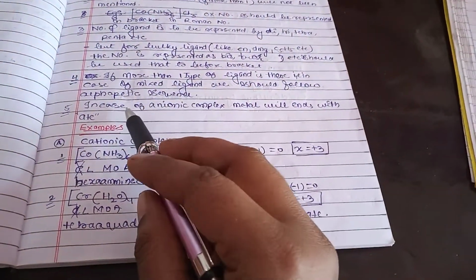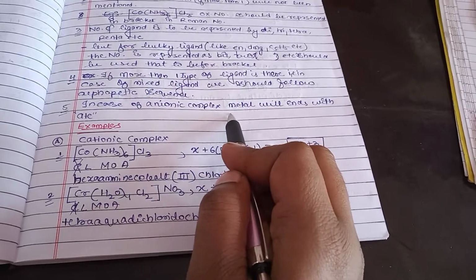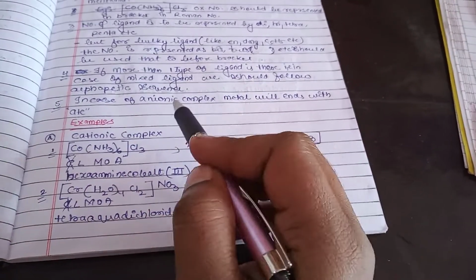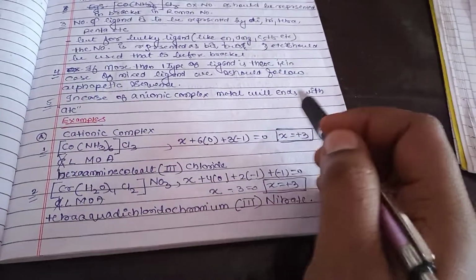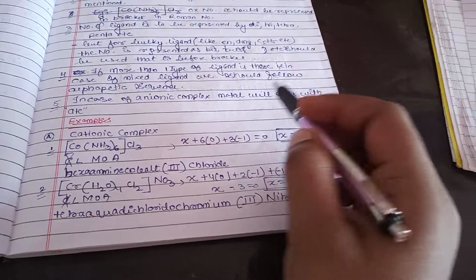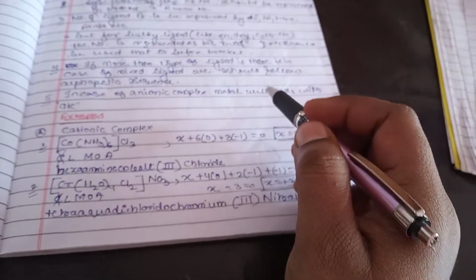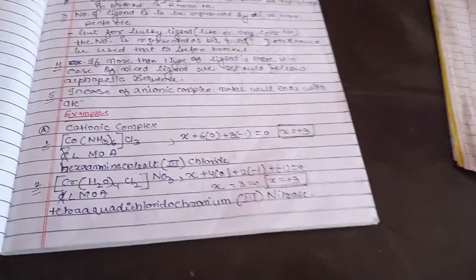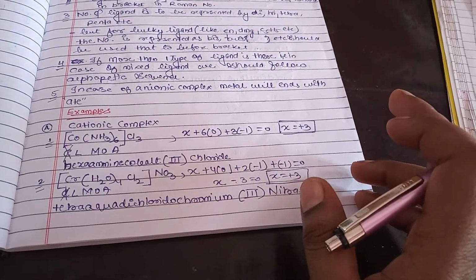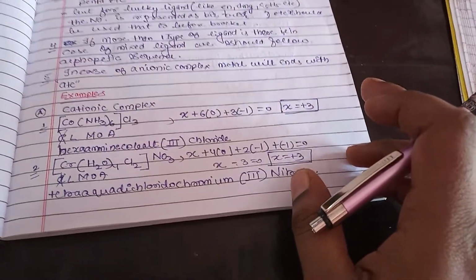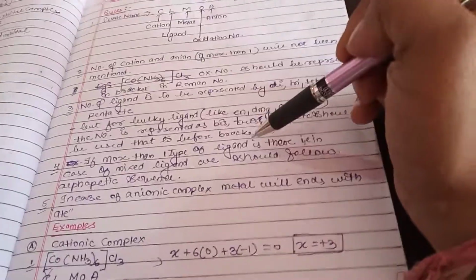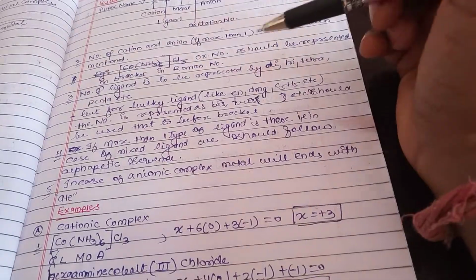The last point states that in case of an anionic complex, that is, when we have a cation in front of the complex, in that particular case the metal's name will end with -ate. That is, if it is iron, it will be known as ferrate. If it is chromium, then the name of the metal will end with chromate, like this. So these four points will be more clear when we go towards the examples.